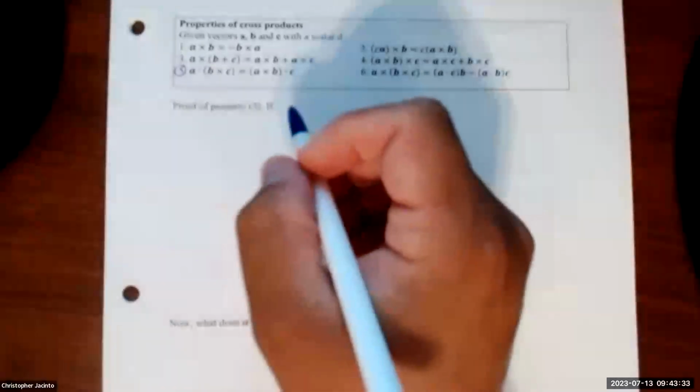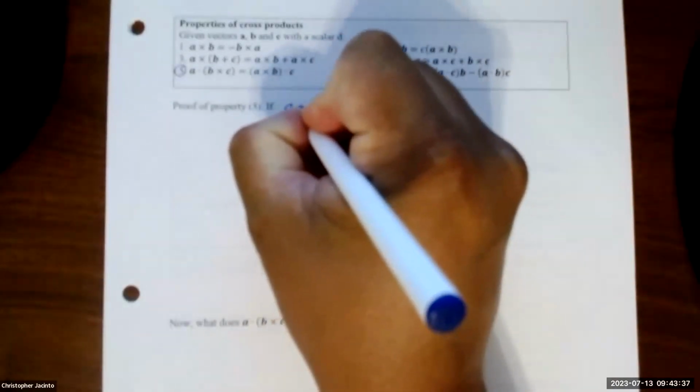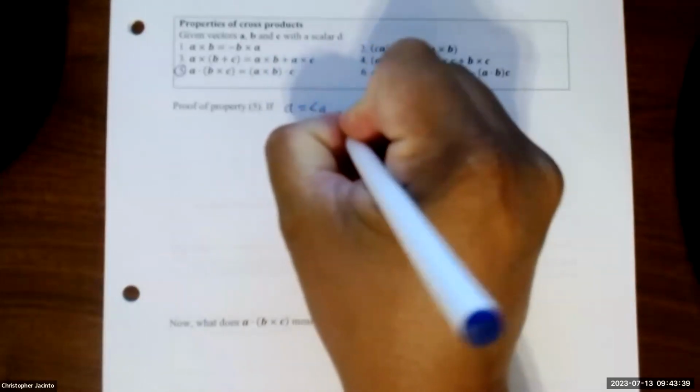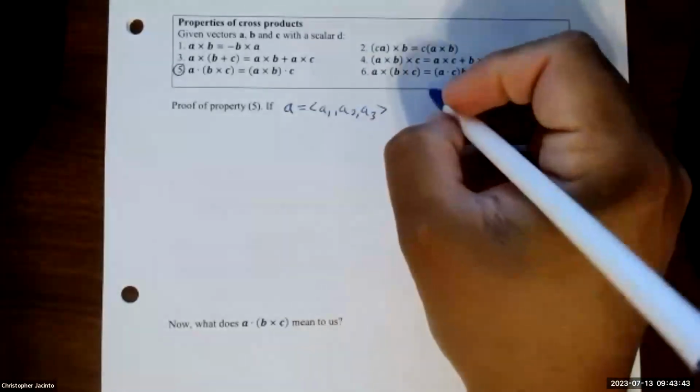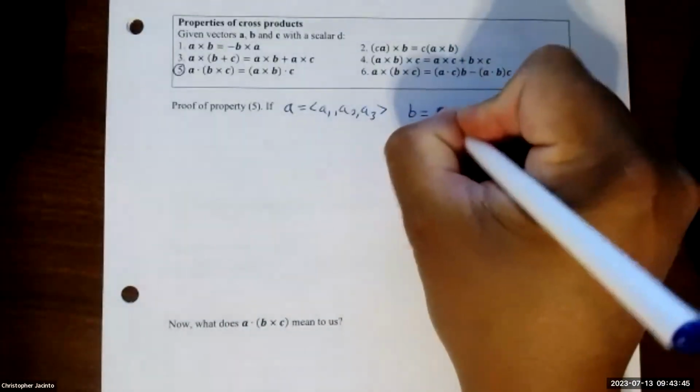But we're going to begin the proof of 5 in class right now. So for number 5, let's say vector A has components A1, A2, A3, and then the same thing for B and C.